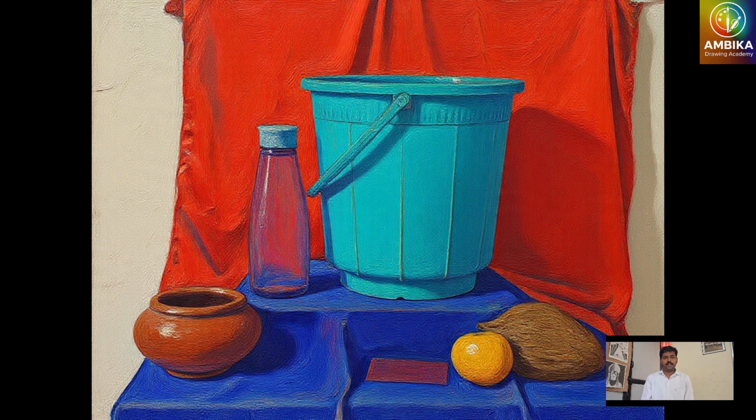Finally, take a full look at this finished picture. The harmony of light, highlight, and shadow here creates the real magic. Notice how we kept the shadow deep near the pot and lighter as it moved away. The folds in the cloth and the rough texture of the coconut. These tiny details give the drawing a 3D look.